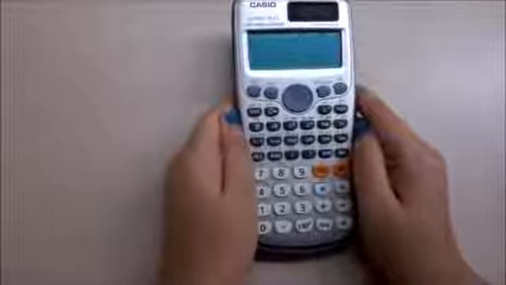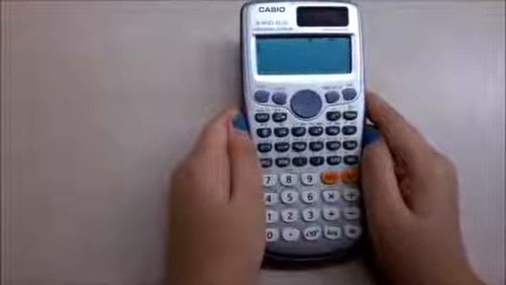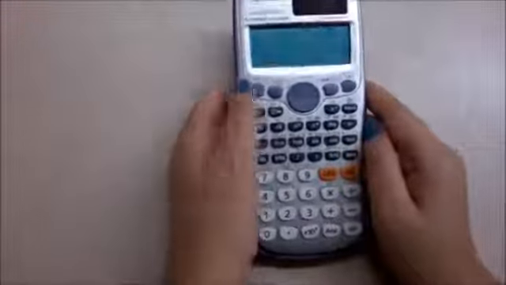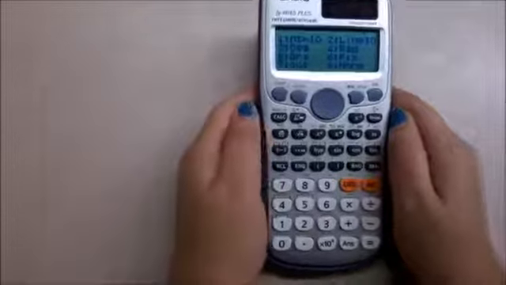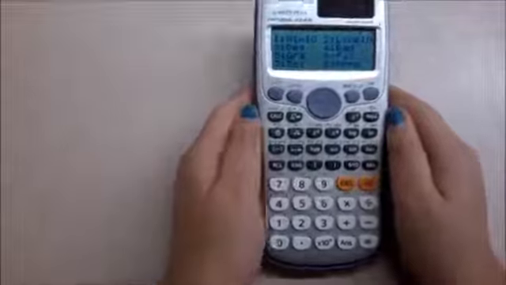To select the unit of measurement of angle from radians and degrees, press shift, mode and then press 3 for degree and 4 for radians.